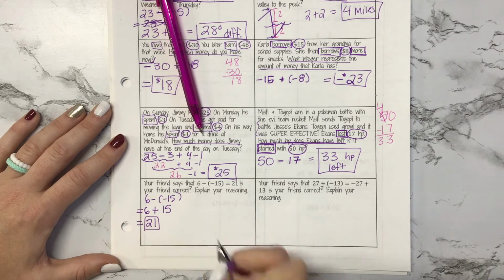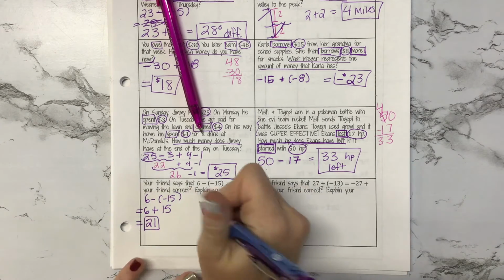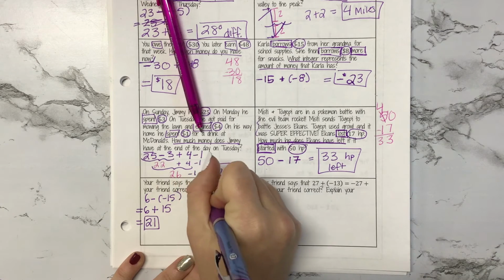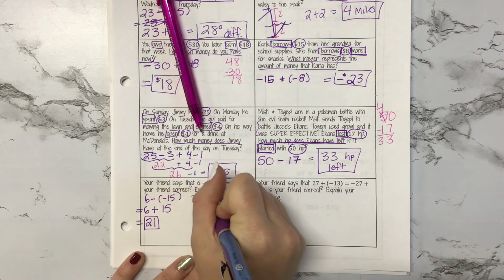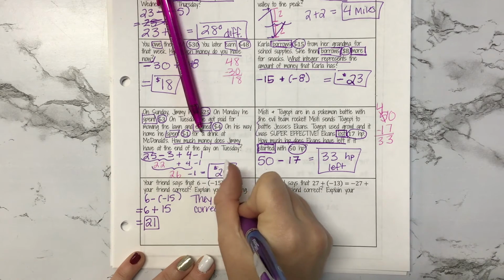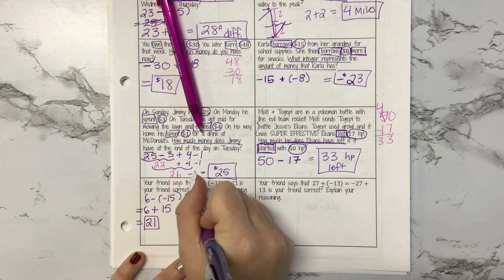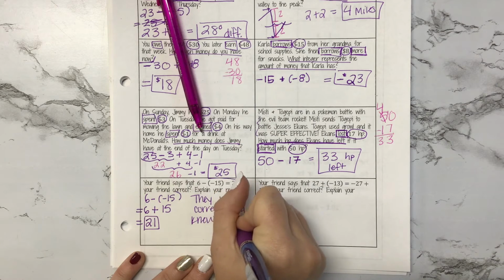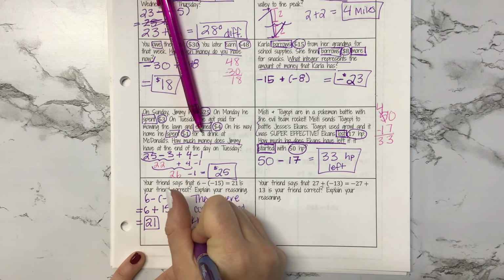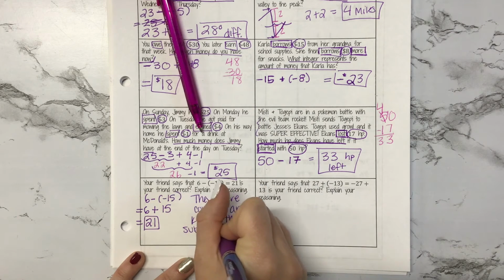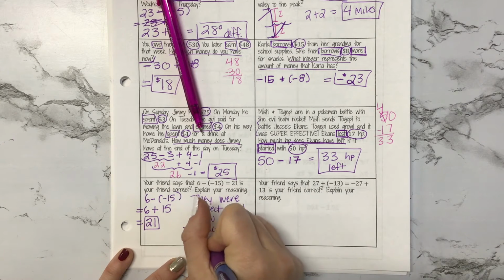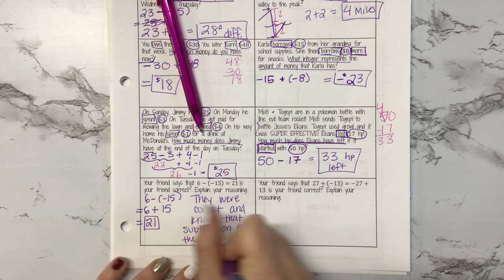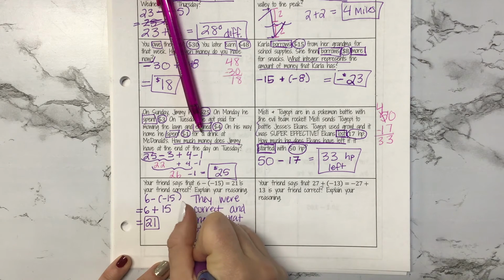So your friend was correct. So they were correct and knew that subtraction is the same as adding the opposite.